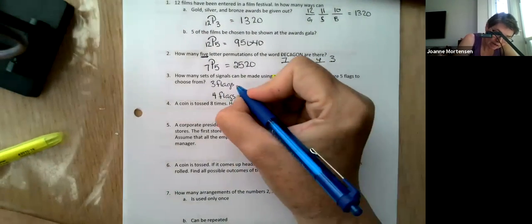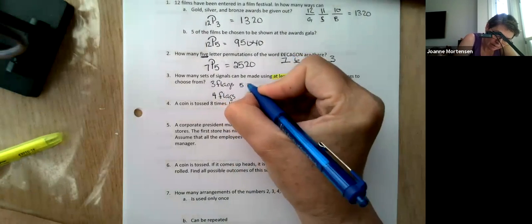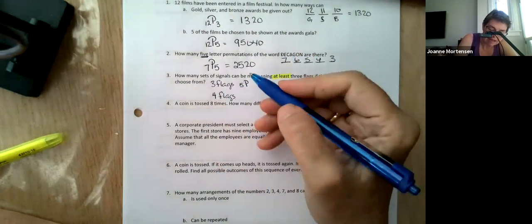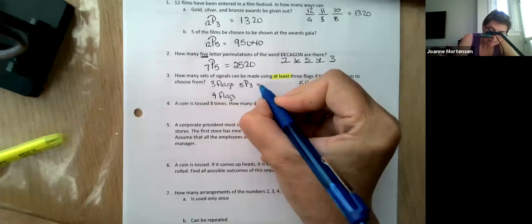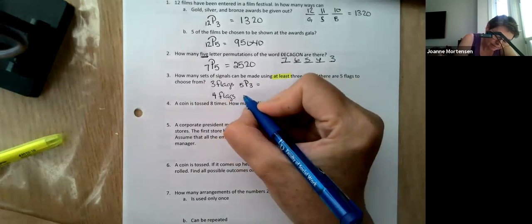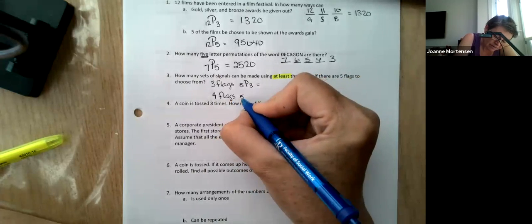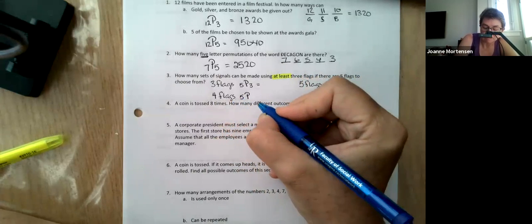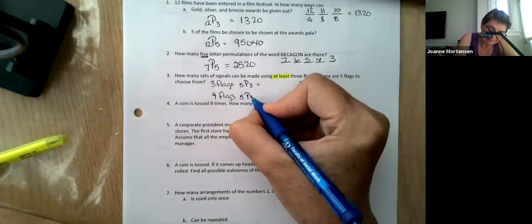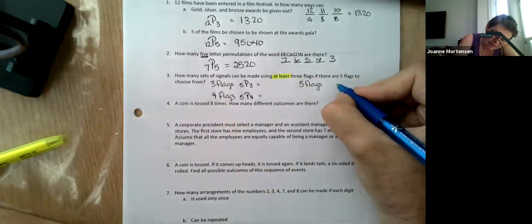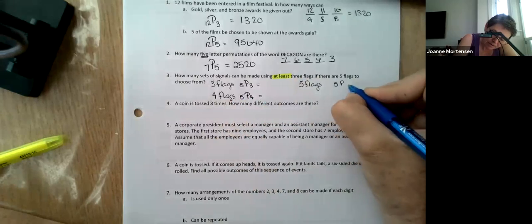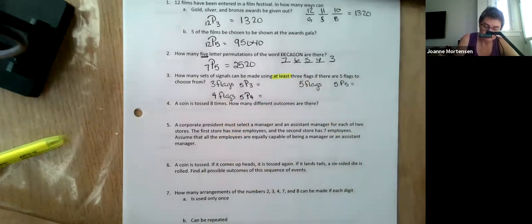So my first one is going to be 5 permute 3, because we're going to use 3 flags. And then this one, I'm going to set up the math and then I'll use my calculator. It's going to be 5, and I'm going to arrange or permute 4. And then I'm going to have 5 permute 5. All right.